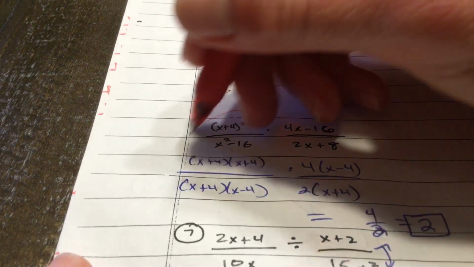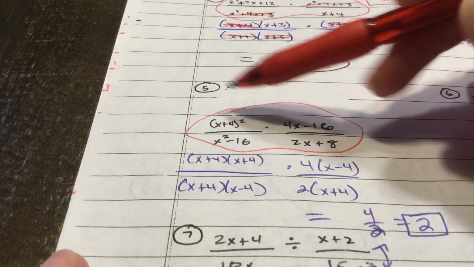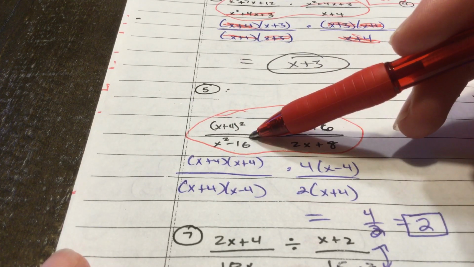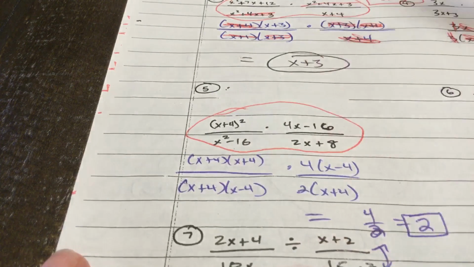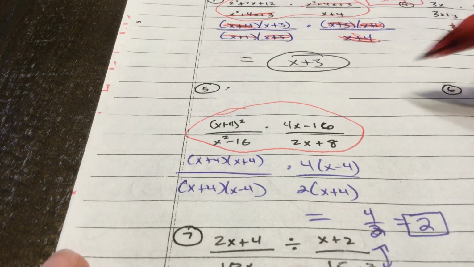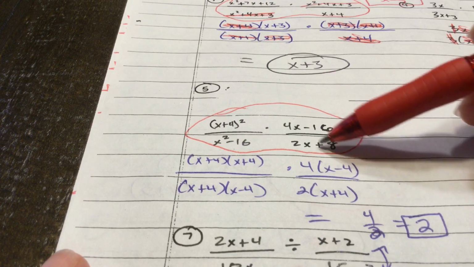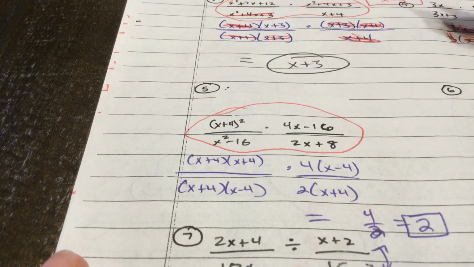On number 5, this is what we're beginning with. X plus 4 squared means there's 2 of them. Then over, x squared minus 16 is x plus 4, x minus 4. Second fraction, this is going to be 4 times x minus 4. Second denominator, that's going to be 2 times x plus 4.